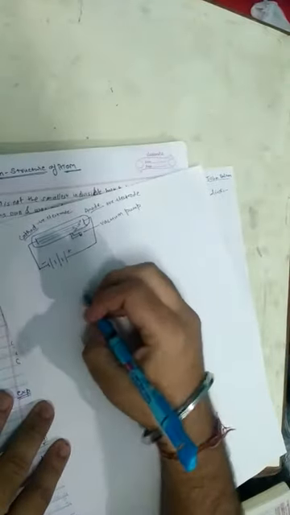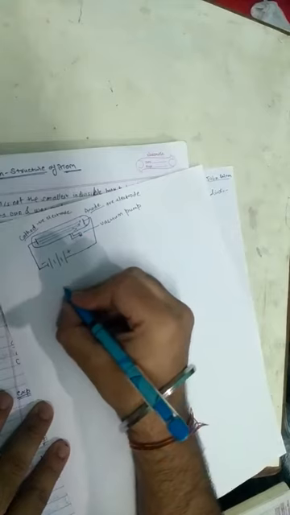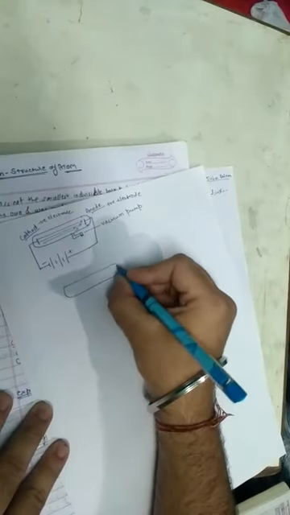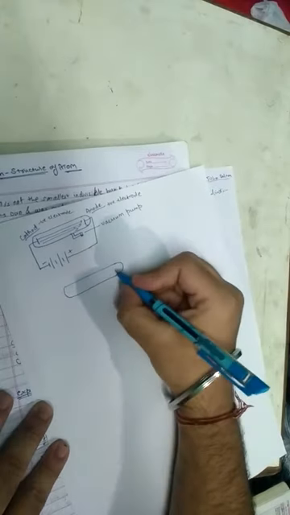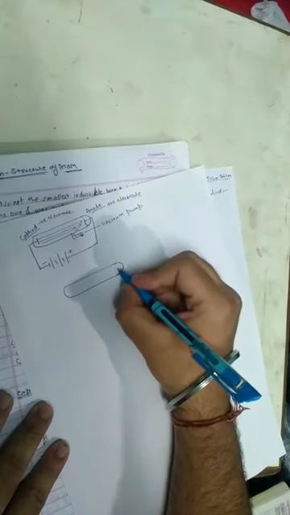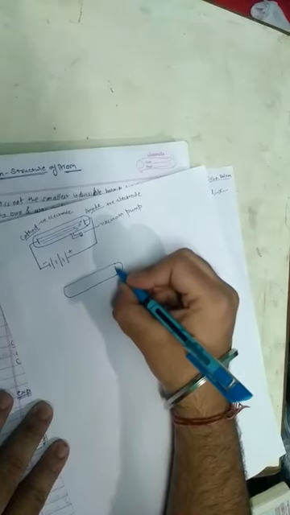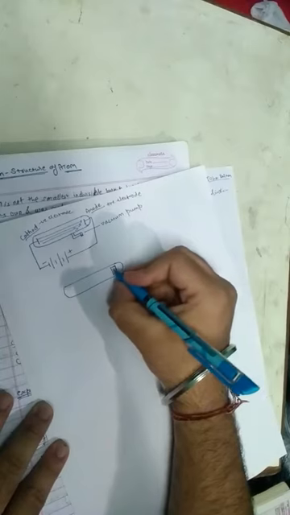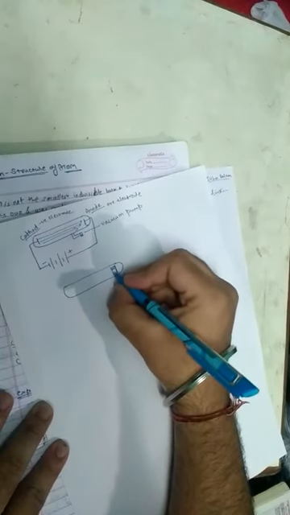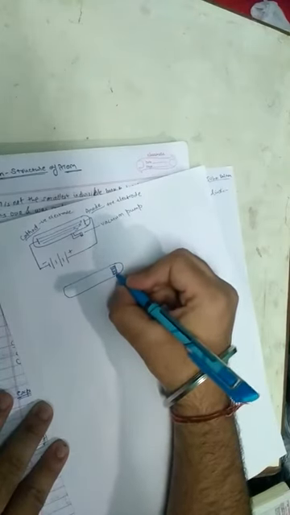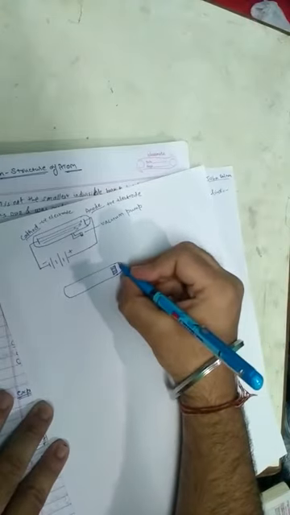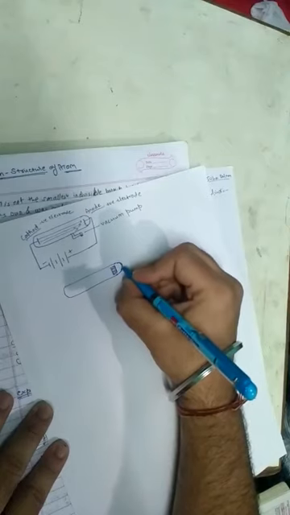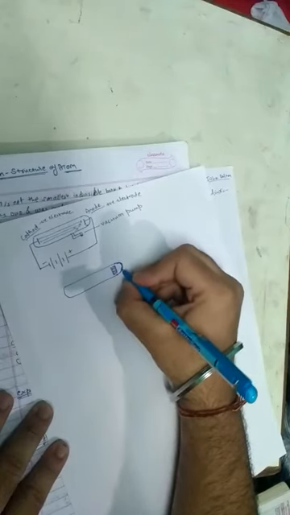So we can confirm by this: a glass tube, an anode, here anode possesses holes, some small holes, and beyond the anode, glass tube is coated with fluorescent.